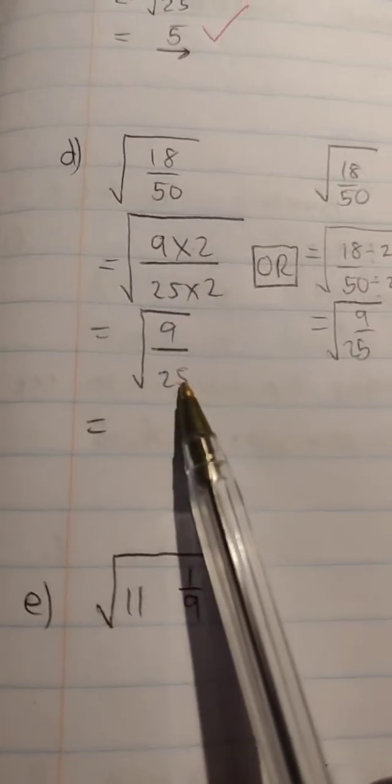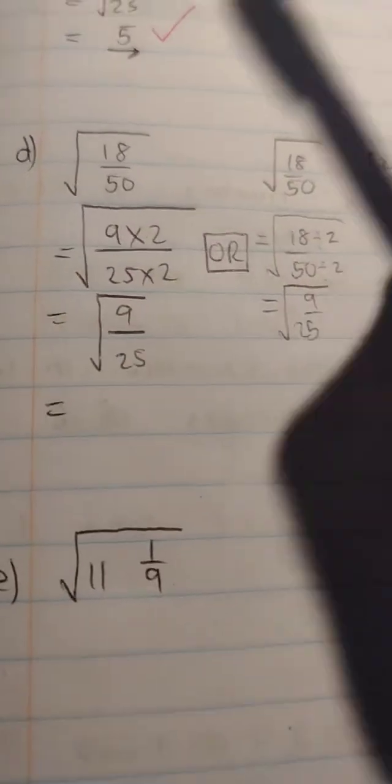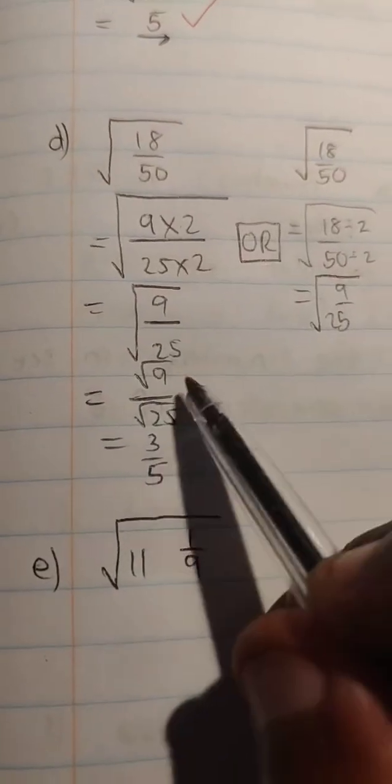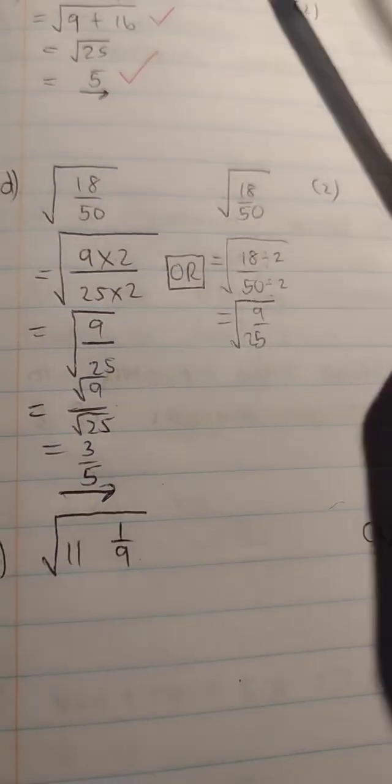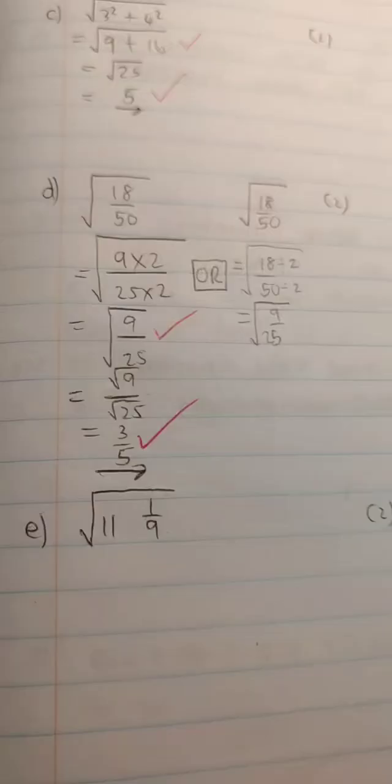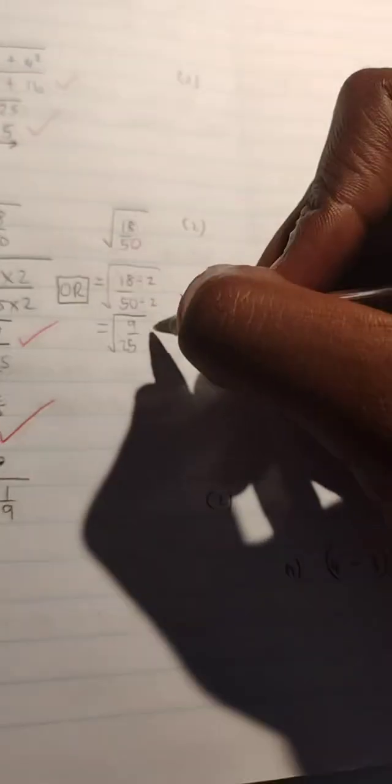So for instance, once we are here, 9 over 25, we can go ahead and say the square root of 9 over the square root of 25. You can split that, which will then give you an answer. The square root of 9 is 3, square root of 25 is 5. That is your final answer.